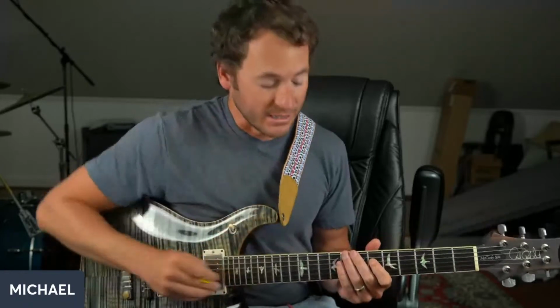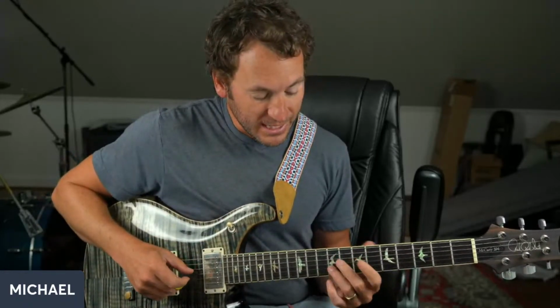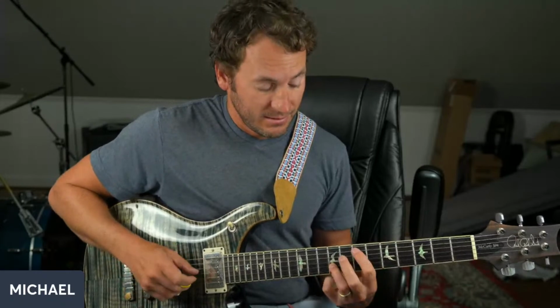The difference is whether or not you're playing that major third over E or that minor third, whether your 4 chord in B is major or minor.